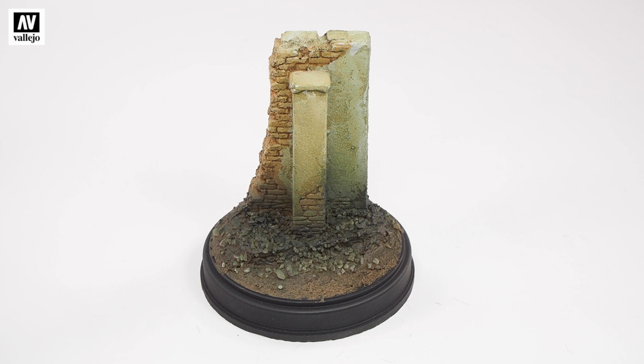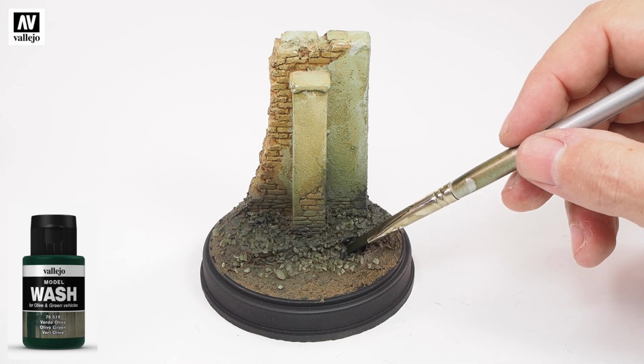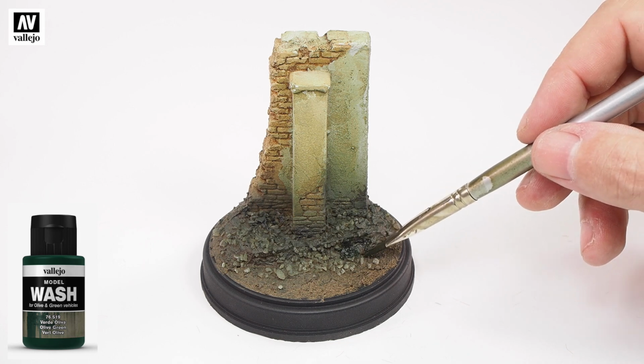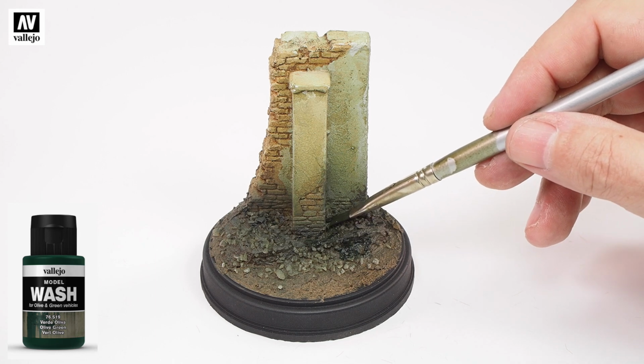We are now working on an urban base, showing effects on an aged wall. We will start working with washes, creating an aspect of humidity on the ground and the lower part of the wall.